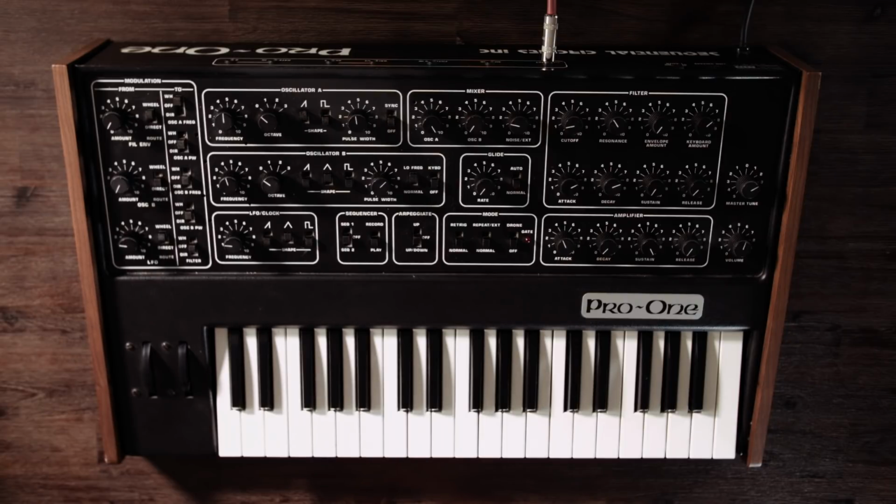So yeah, lovely little synth. I'll definitely try to do more kind of just pure sound demos of this, but hopefully this was interesting in the meantime.